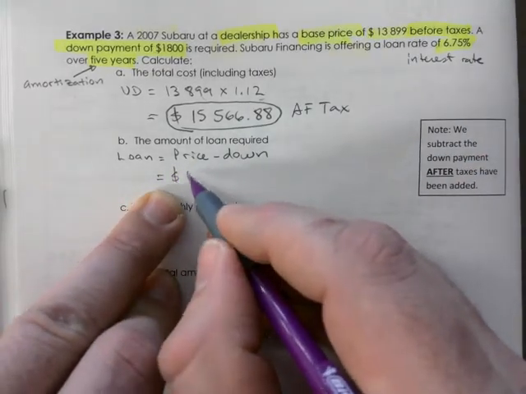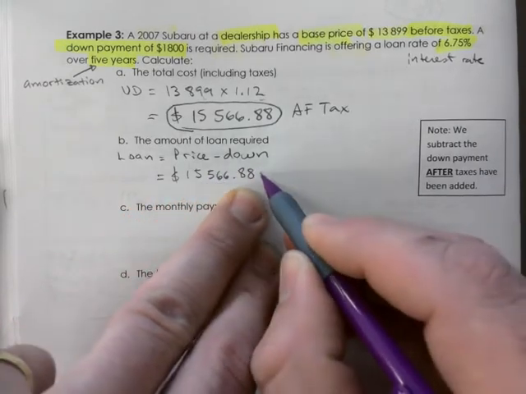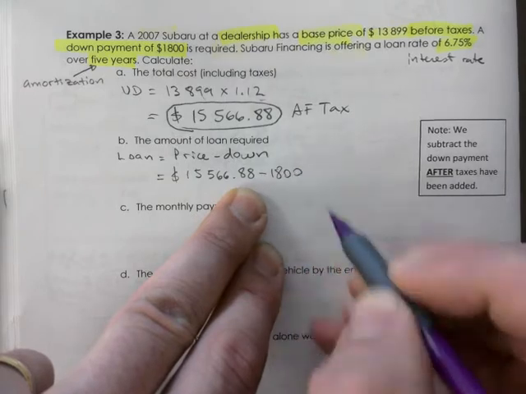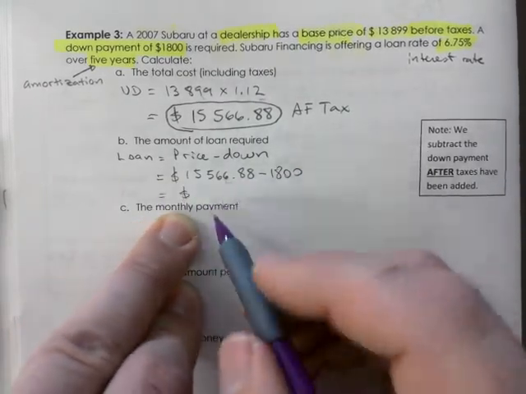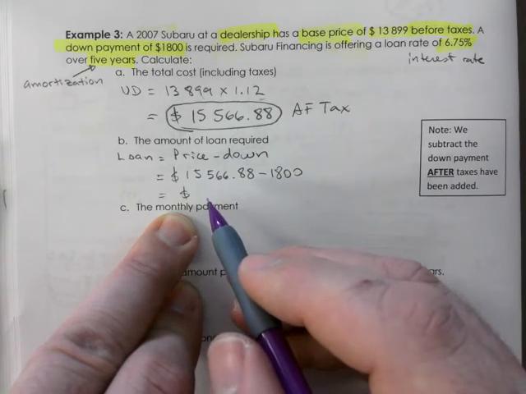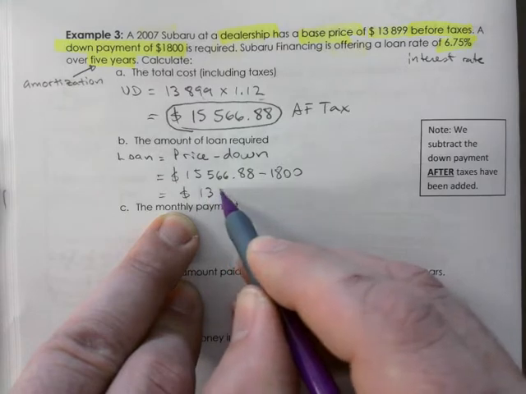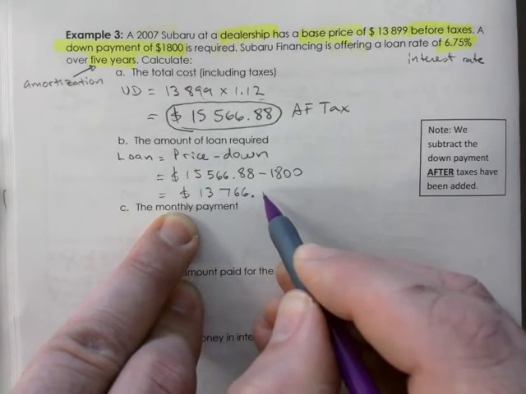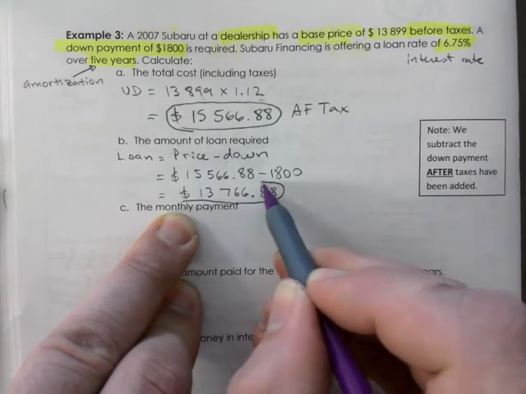And I will talk about this real quick here. The down payment is $1,800. And this is $13,766.88. I want to talk about down payment real quick.